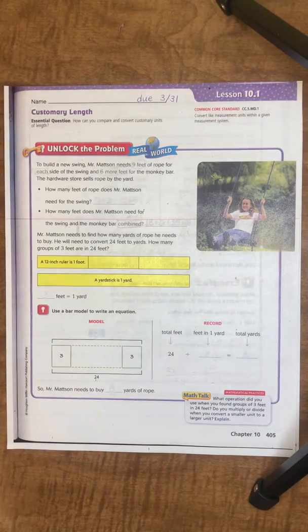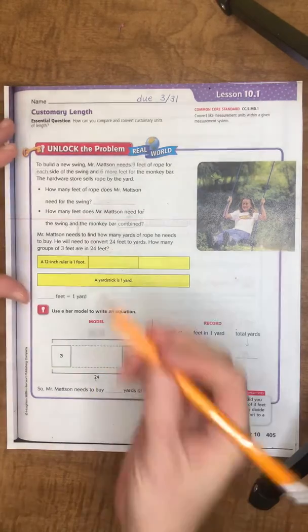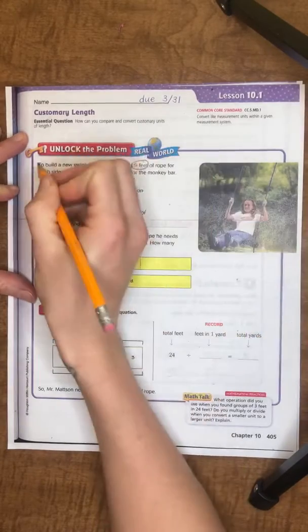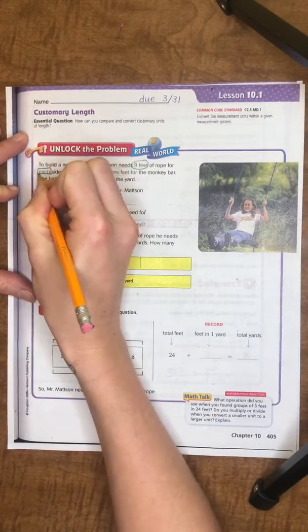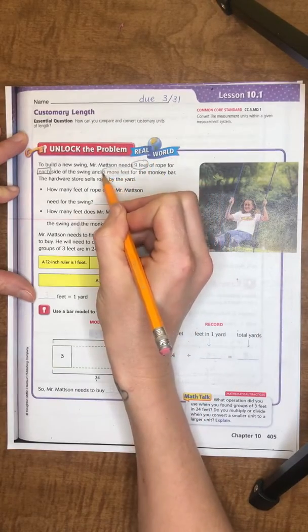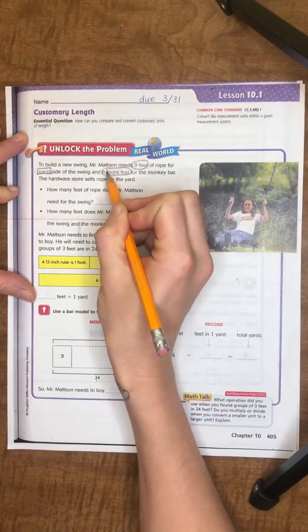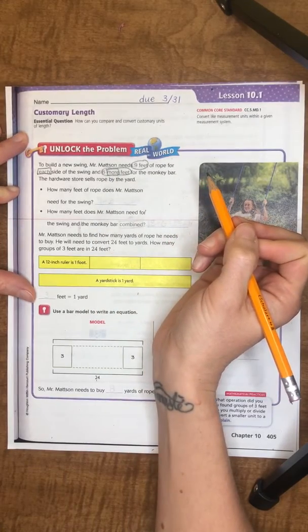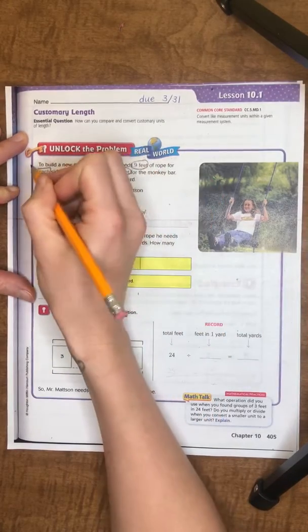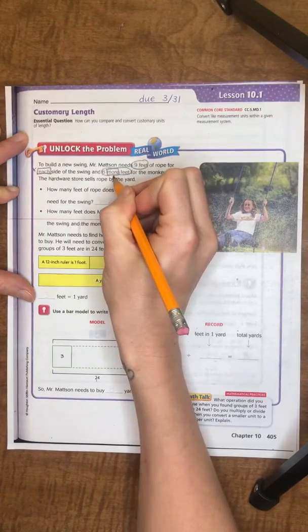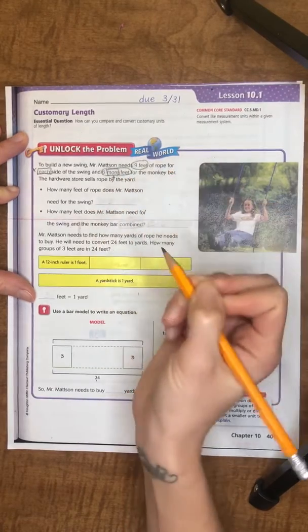To build a new swing, Mr. Matson needs 9 feet of rope for each side of the swing and 6 more feet for the monkey bar. The hardware store sells rope by the yard. Each in this case is indicating multiplication, and more is telling us to add.